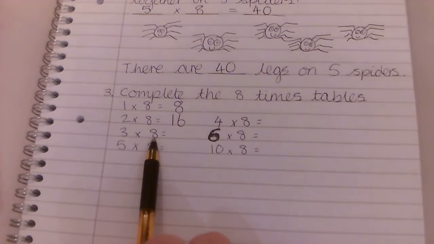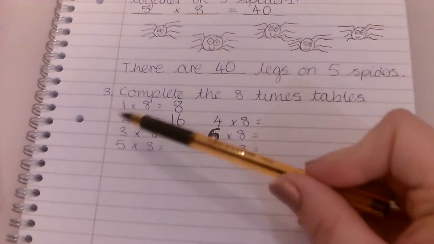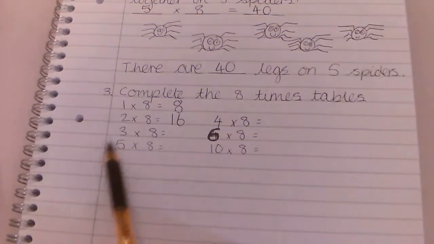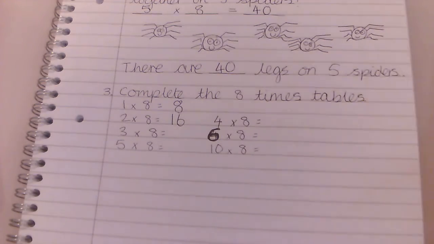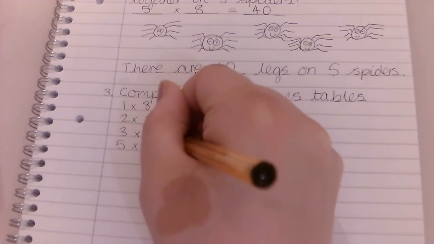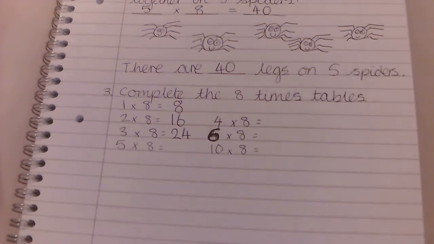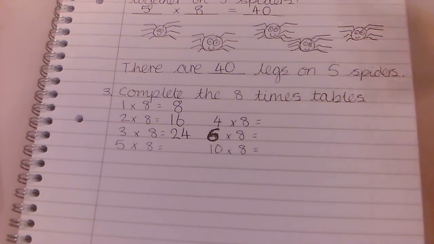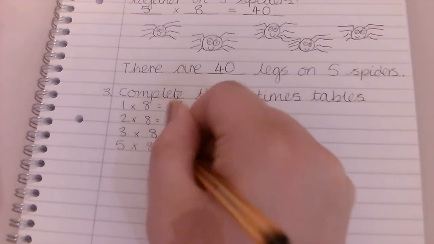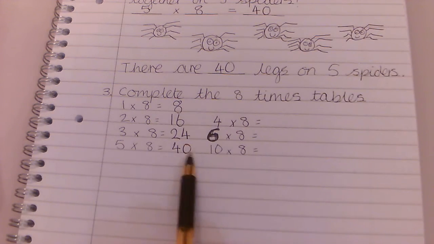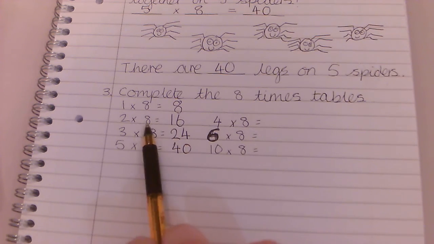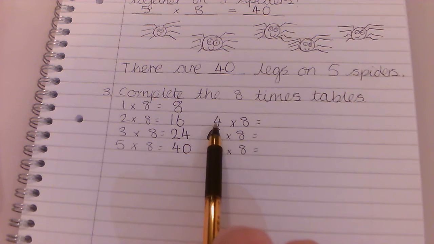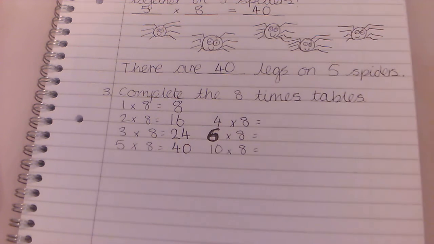Now 3 times 8, we can work this out by adding 1 group of 8 and 2 groups of 8 because that makes 3. So 16 add 8 is 24. 5 times 8 we should know because we just worked out with our spiders, 40. Now let's see if we can use these answers to help us with these ones. 2 times 8 is 16. 4 times 8 is going to be twice as big as 16 because 4 is twice as big as 2.